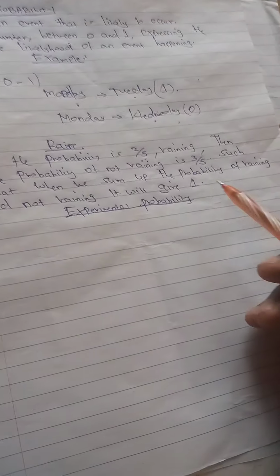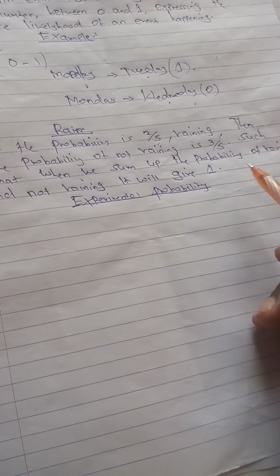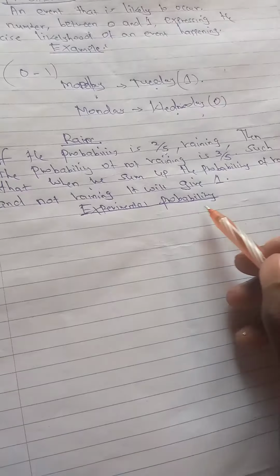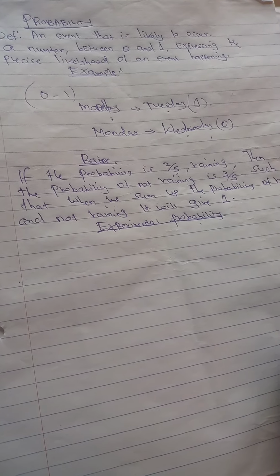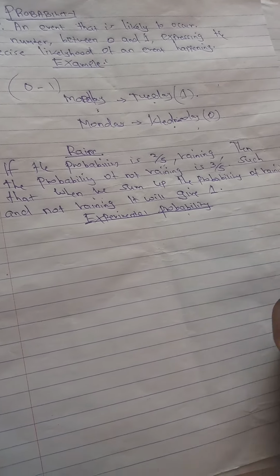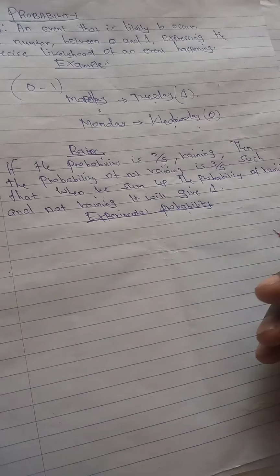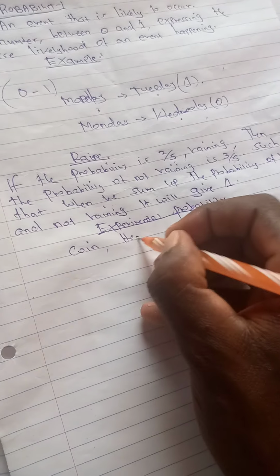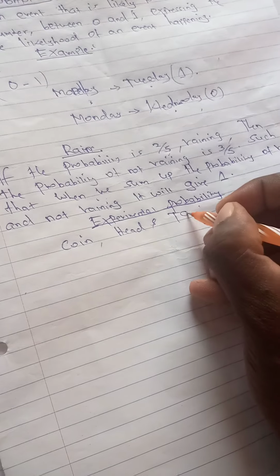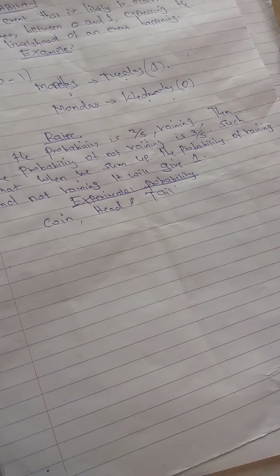Let us see experimental probability. Experimental probability is where we carry out an experiment. A fair coin can be tossed maybe 100 times, and a coin has a head and a tail.